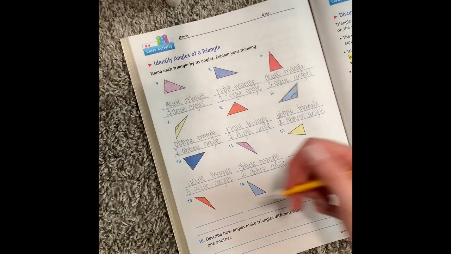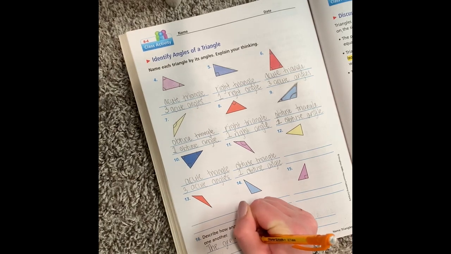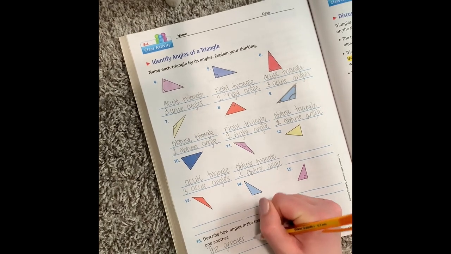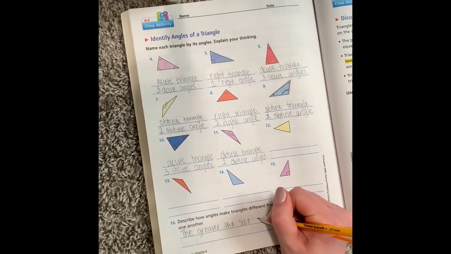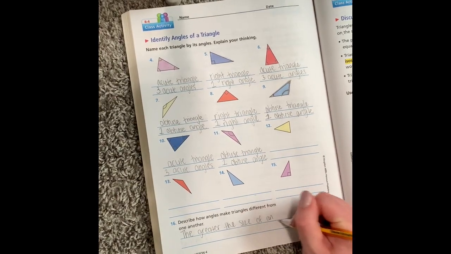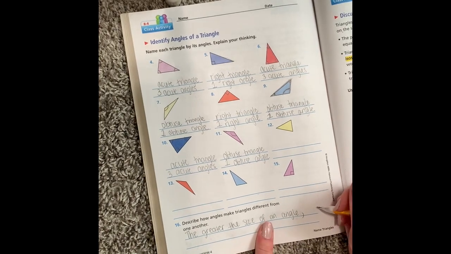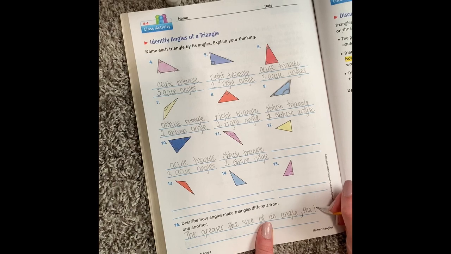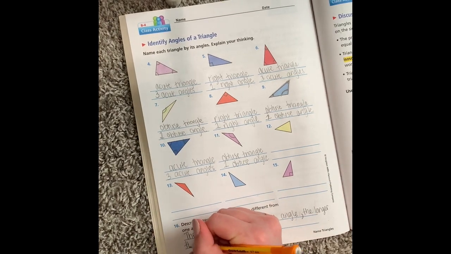So one thing we can write is the greater the size of an angle, the longer the opposite side.